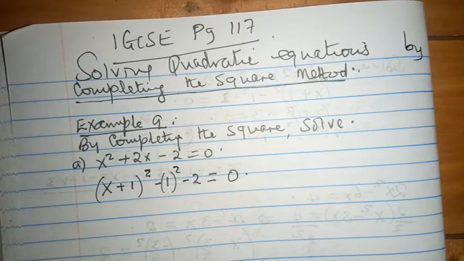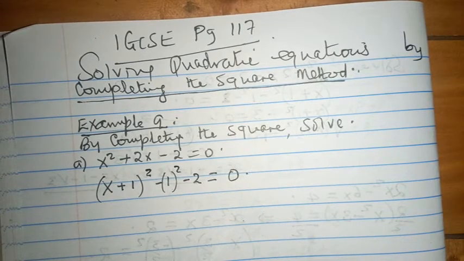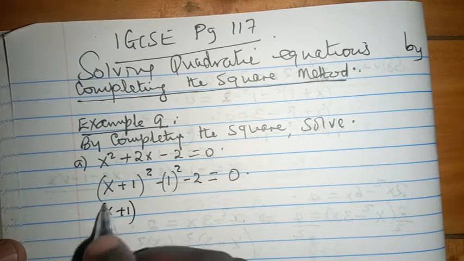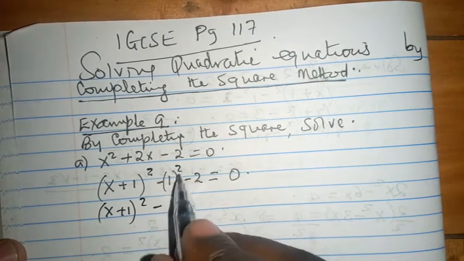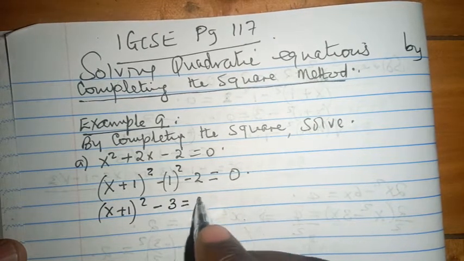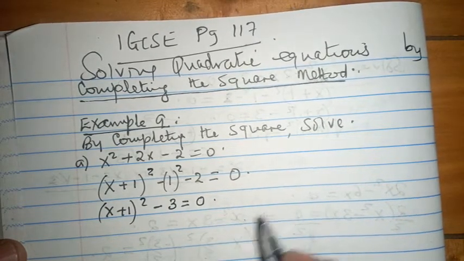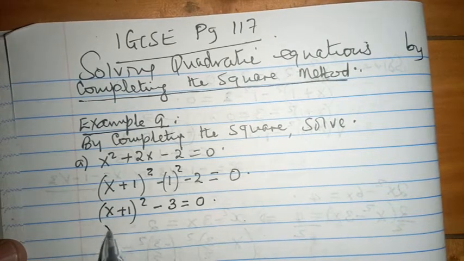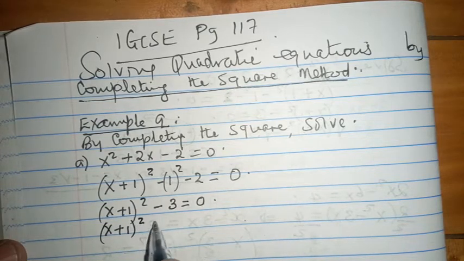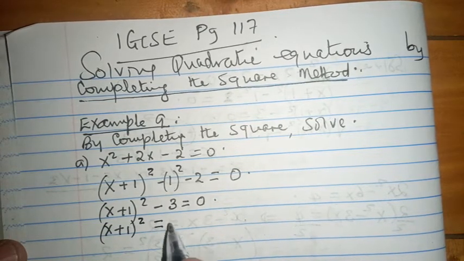That is already a completed square. At that point, you have (x plus 1) squared minus 1 minus 2, which is minus 3, still equal to 0. Rearranging the same statement, we have (x plus 1) squared is equal to 3.